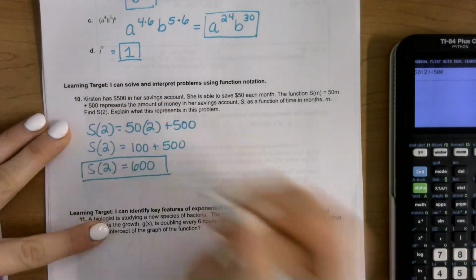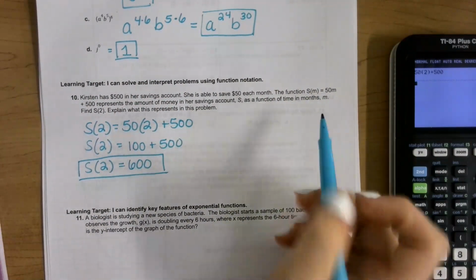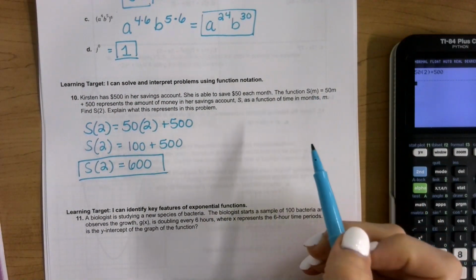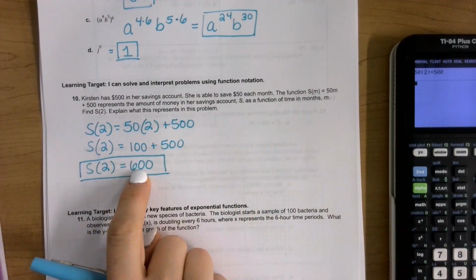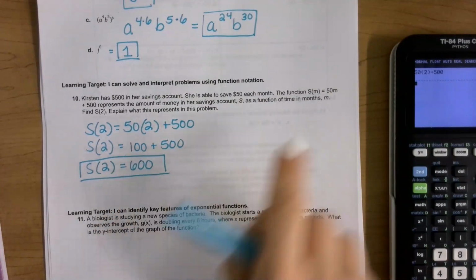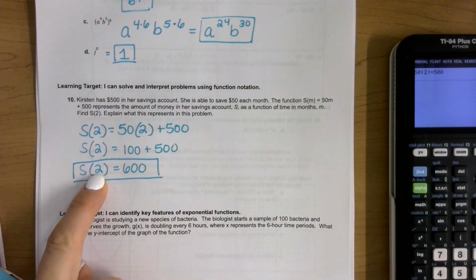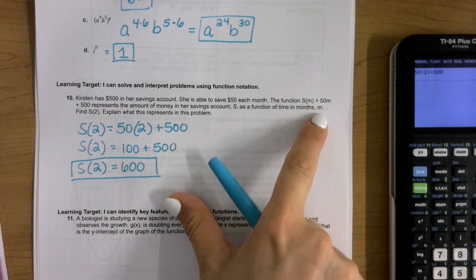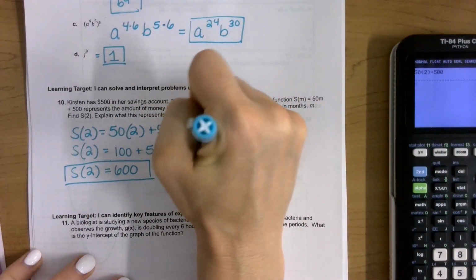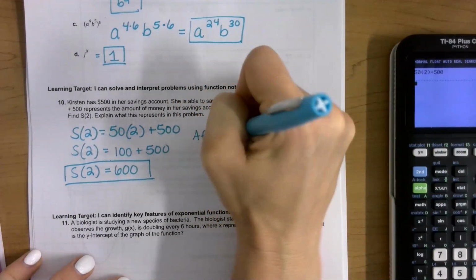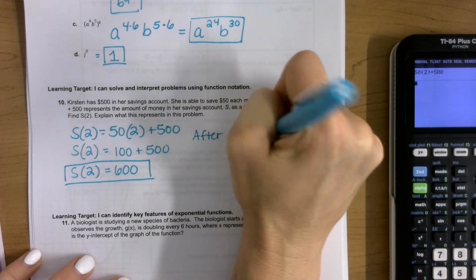To interpret this, go back to what it tells us. If it's S of M, S is the savings in her account, so that's equal to 600. And then M, which is the number inside the parentheses, the input, that represents the amount of months, time that has gone by. So 2 months have gone by, so after 2 months, and then who are we talking about?